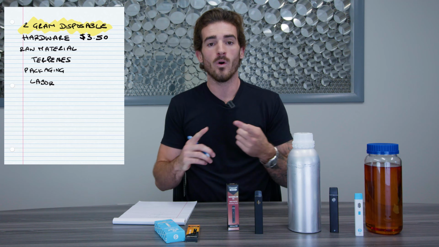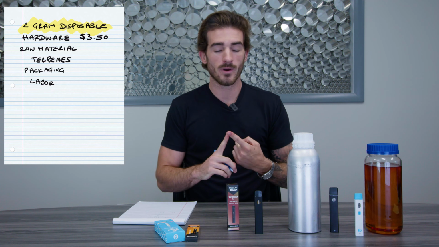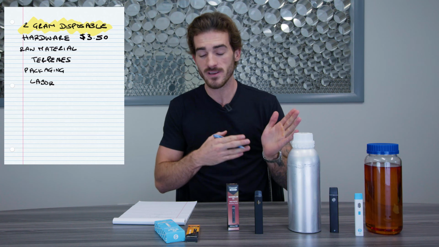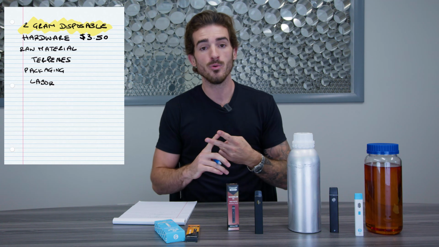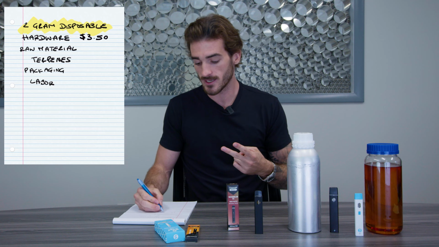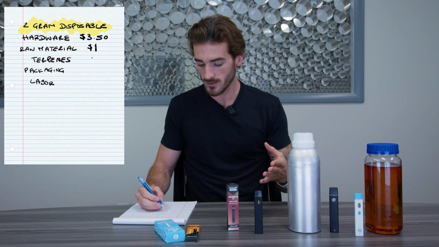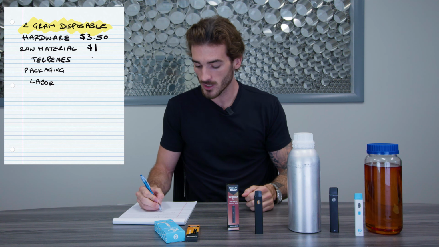Now, instead of putting 1 gram of distillate in our vape, we're having to put 2 grams. So if we base these numbers off of our previous example, 2 grams of Delta 8 is gonna cost us $1. We now need double the amount of terps since we have double the amount of product. So now we're at 20 cents for the terps.